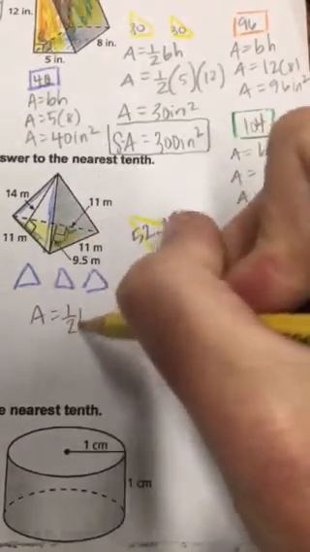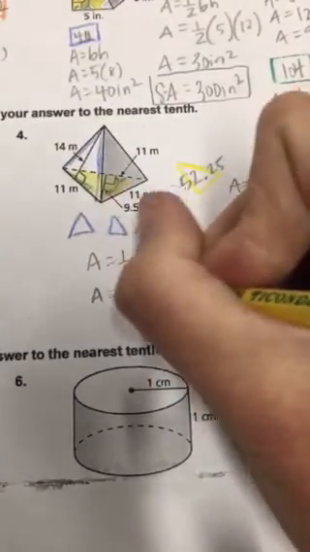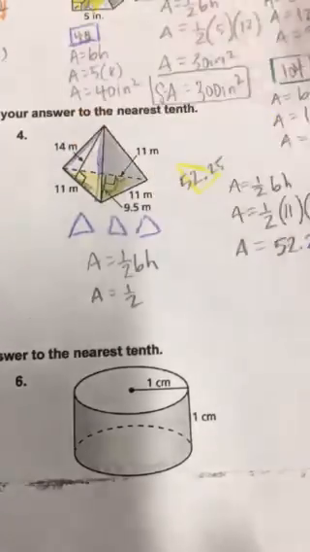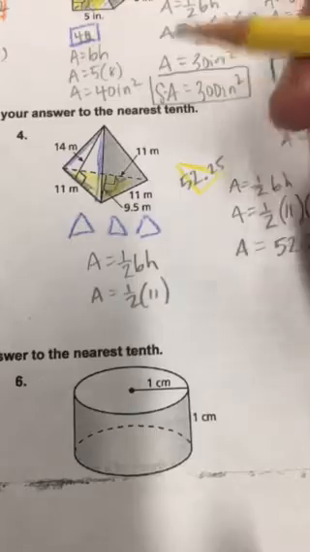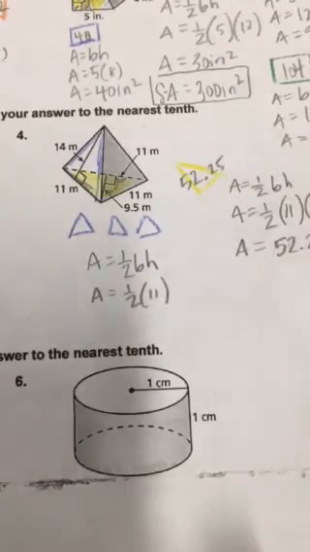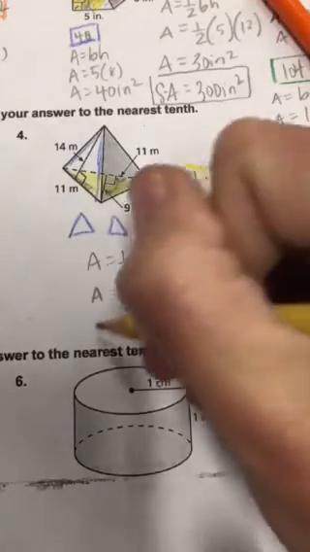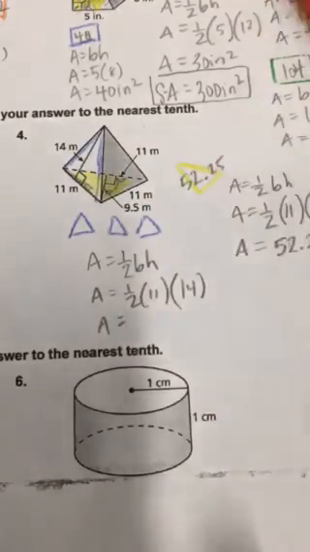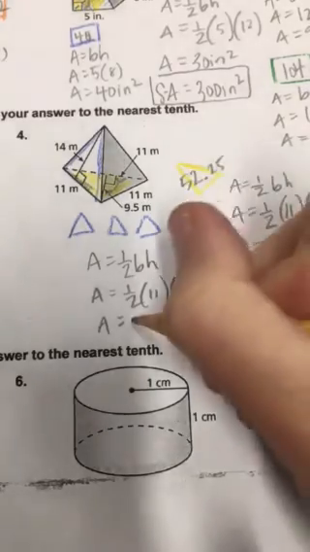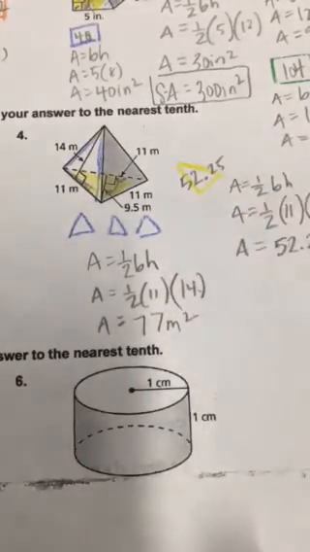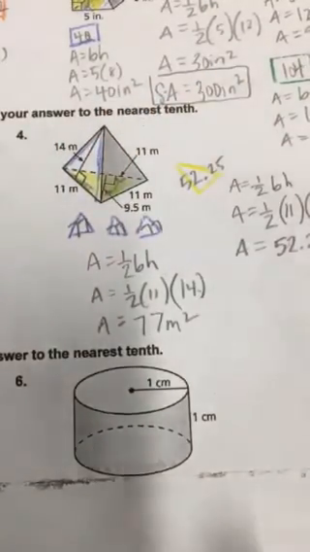Area equals 1/2 base times height. Area is equal to 1/2. We have that same base of 11 because it's a regular pyramid, which means the base is an equilateral triangle, times the height of 14. And I know that 1/2 of 14 is 7. 7 times 11 is 77 meters squared. So each of these pieces are 77. So I have 3 of those.